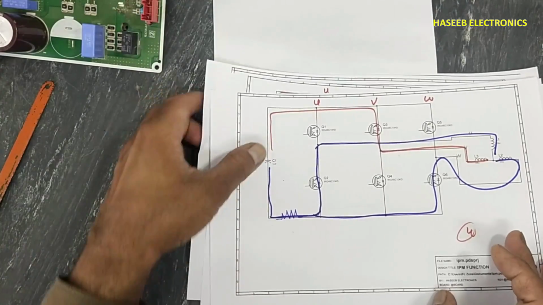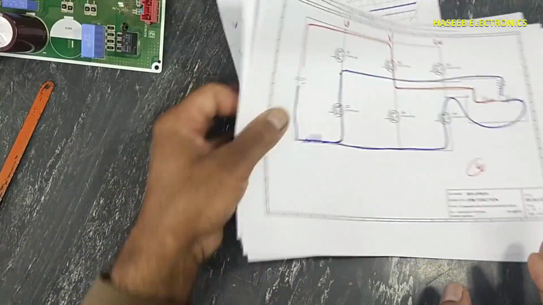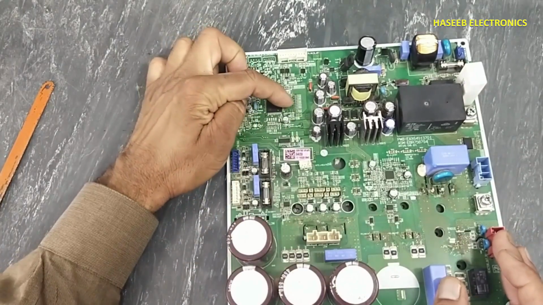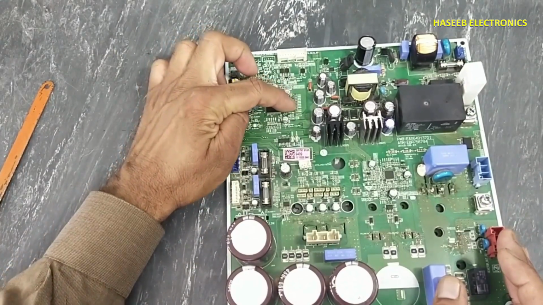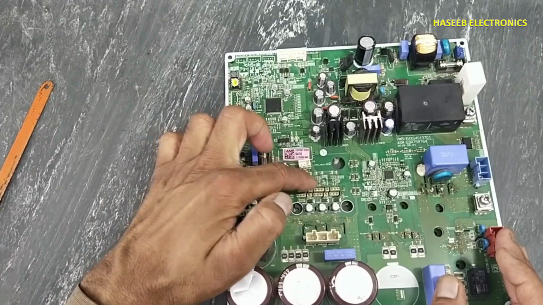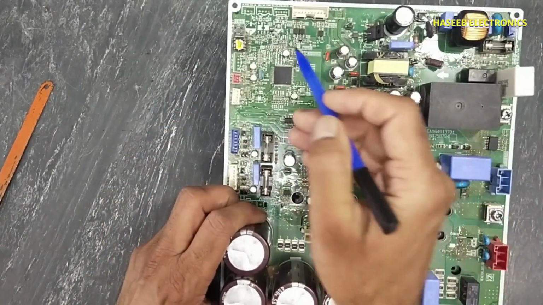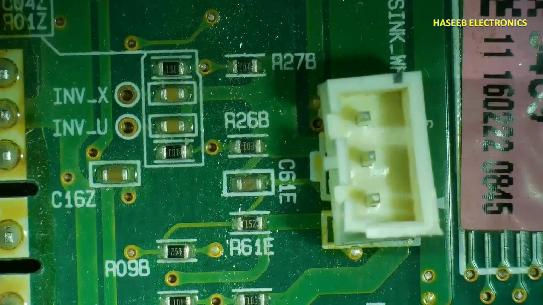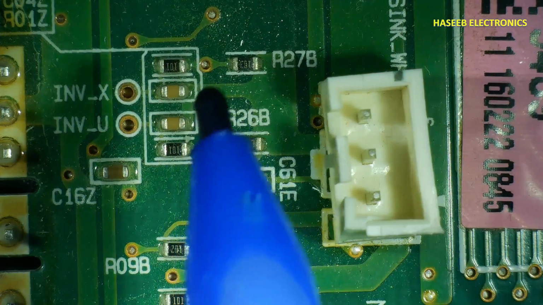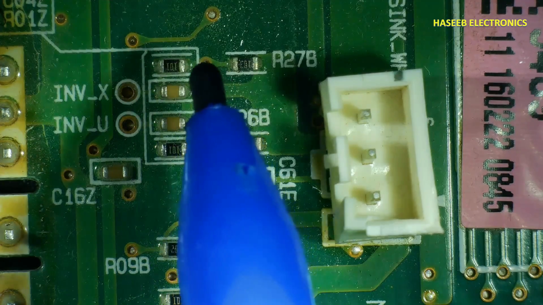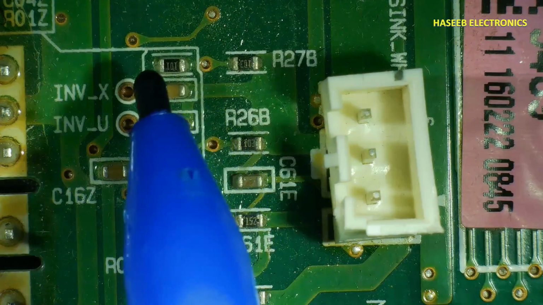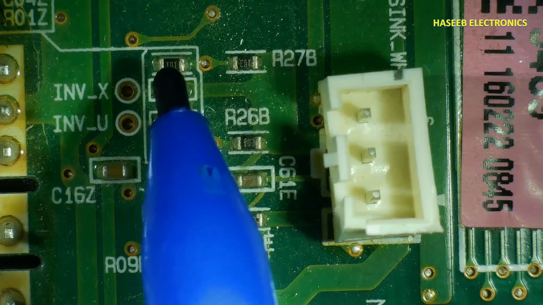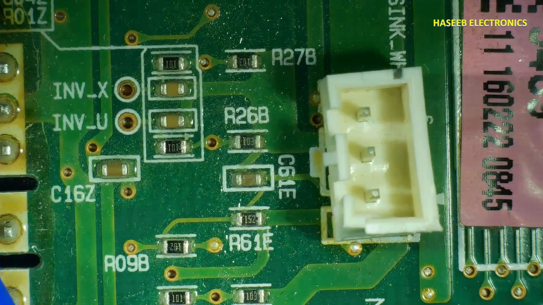There is a resistor. That is a very common fault in these boards. From this output pin, there is a series resistor that is coming to the IPM. The signal will pass through that resistor. Now if we see the input signal, we have this resistor, a 100 ohm resistor. This is a current limit resistor for input protection. If this resistor is damaged, that phase signal will not reach the IPM.